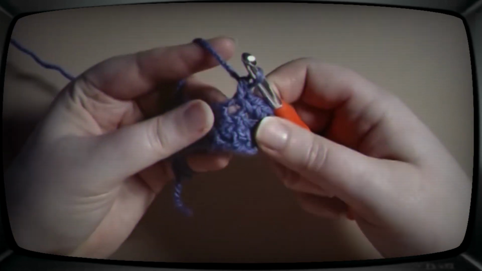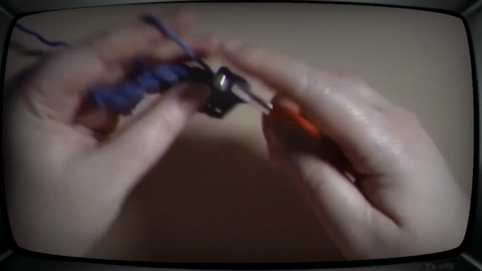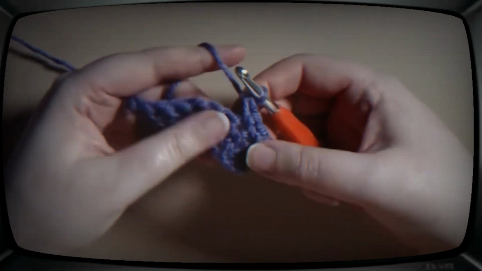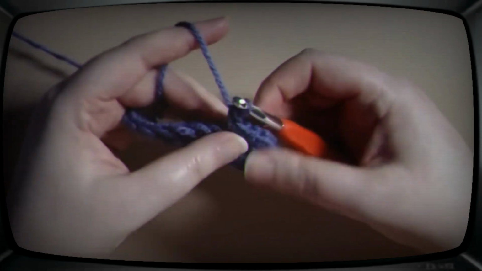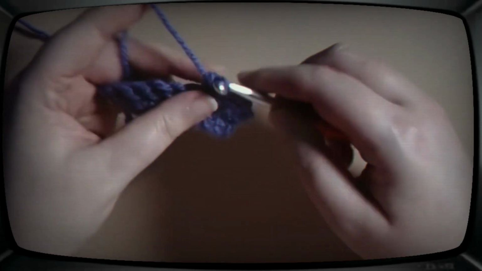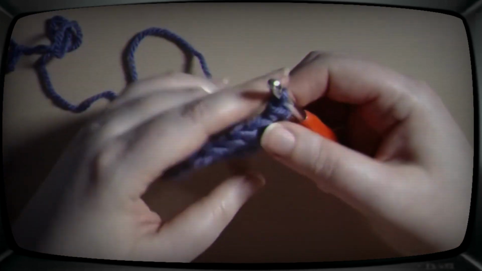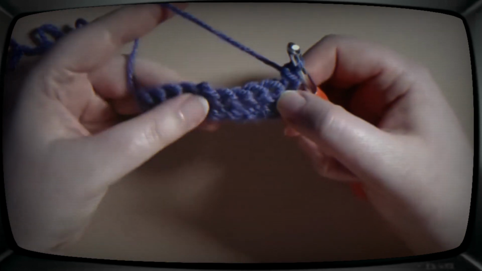The critical step follows. The hardware is inserted back into the exact same foundational aperture. Another yarn over, and the fiber is pulled through. Two double crochets now occupy a single structural space. This procedure provides necessary rapid expansion to the textile grid.